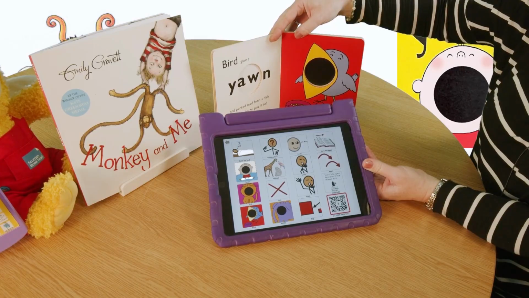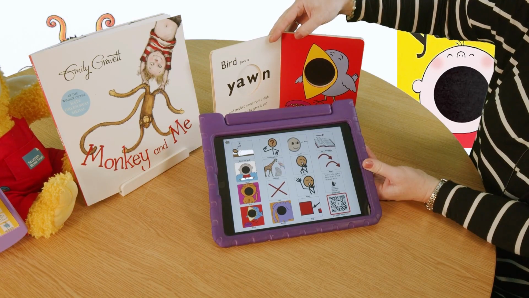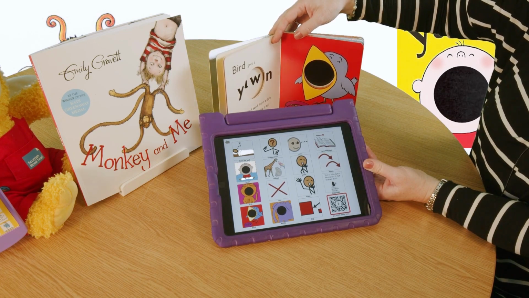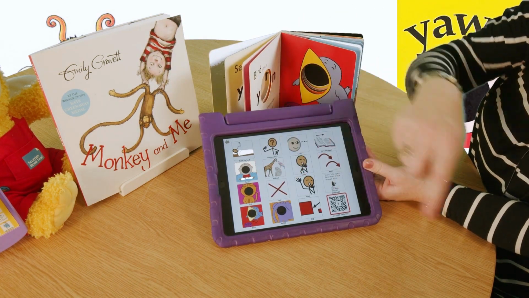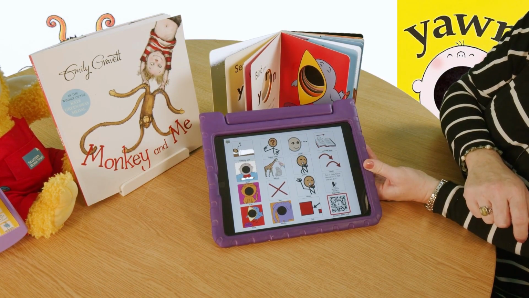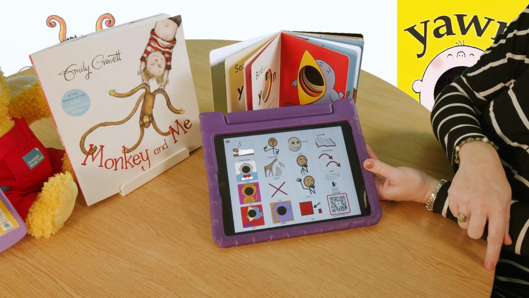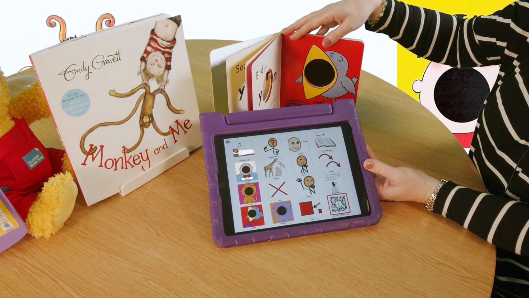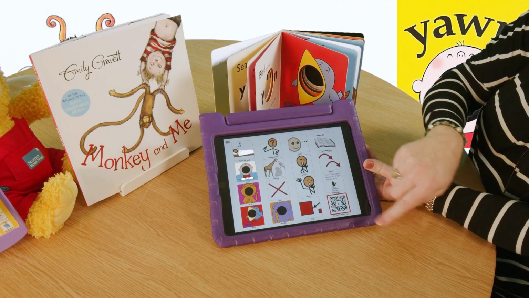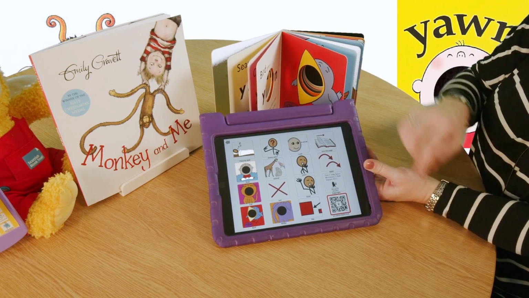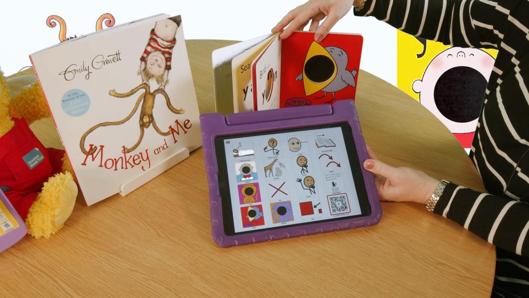Bird gave a yawn and pecked seed from a dish. Guess who he gave it to? A splishy, splashy... Oh, so bird is giving a yawn because I think bird is tired. And that looks like a very big yawn. Look, a really big yawn.